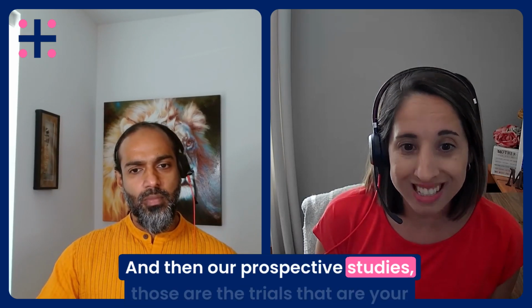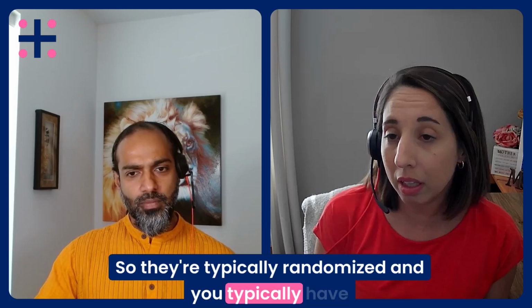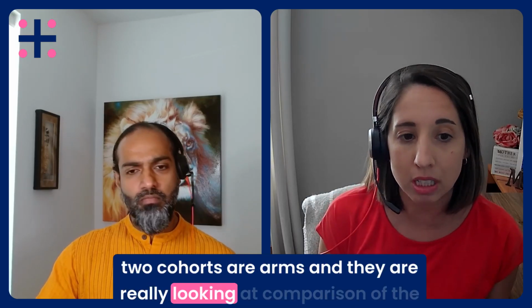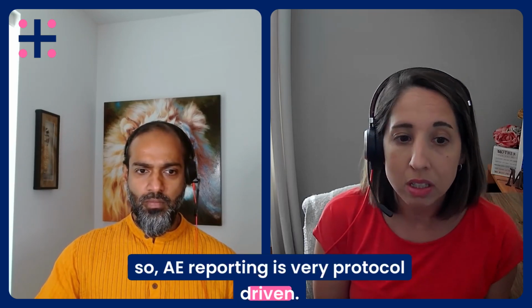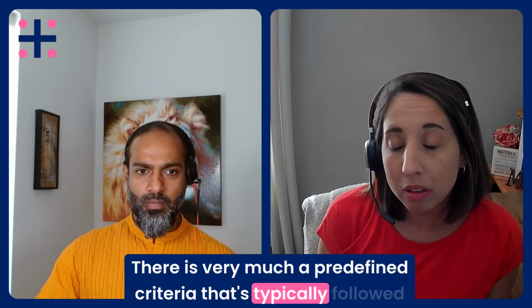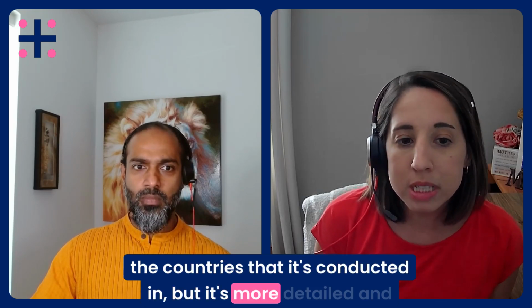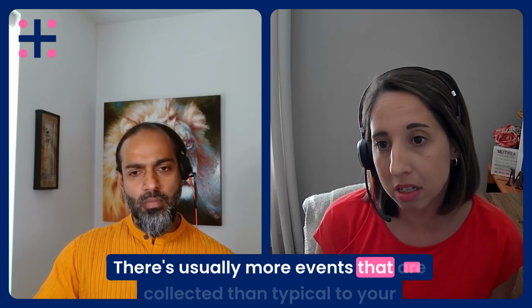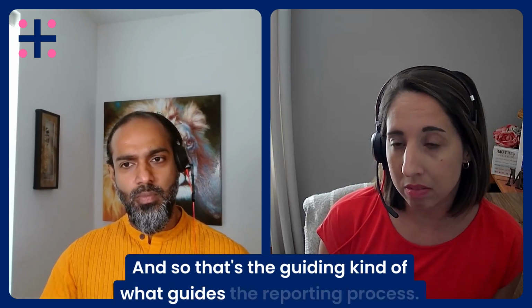And then our prospective studies, those are the trials that are your controlled studies. So they're typically randomized, and you typically have 2 cohorts or arms, and they are really looking at comparison of the safety and the efficacy outcomes of these patients. And so AE reporting is very protocol driven. There's very much a predefined criteria that's typically followed so that they can have standardized data collection. And again, we follow the regulatory requirements and the guidelines for the countries that it's conducted in. But it's more detailed in prospective studies. There's usually more events that are collected than typical to your registry studies. And they're very much defined by the study endpoints, as well as the study objectives. And so that's what guides the reporting process.